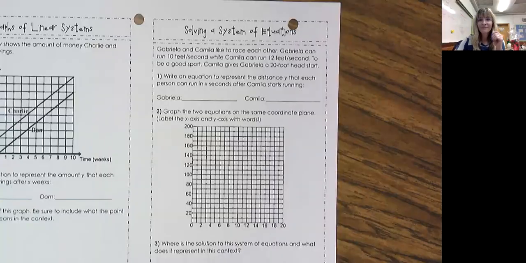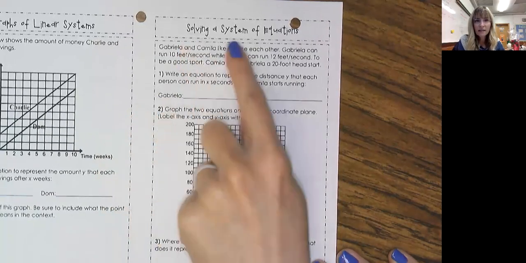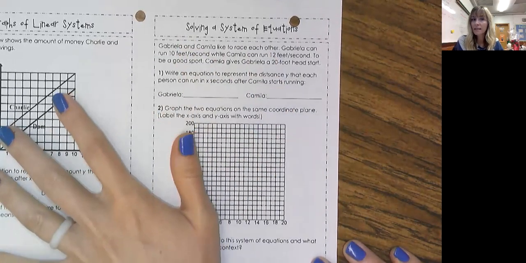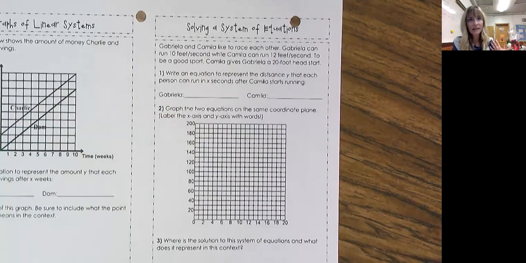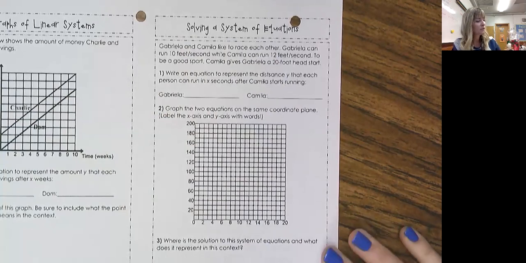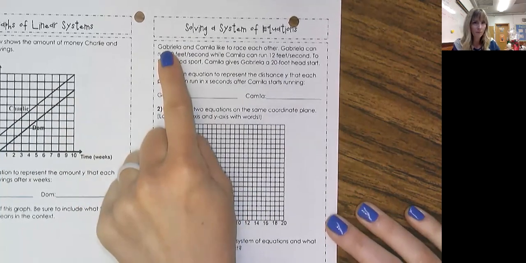And here we go. All right, so this also says solving a system of equations. Recall what a system of equations is. I'm going to say that again here. We'll say it a few times as we go through, but it is 2 or more equations involving the same variables. So they work together because they involve the same variables. So let's read this scenario. We have one more word problem here.